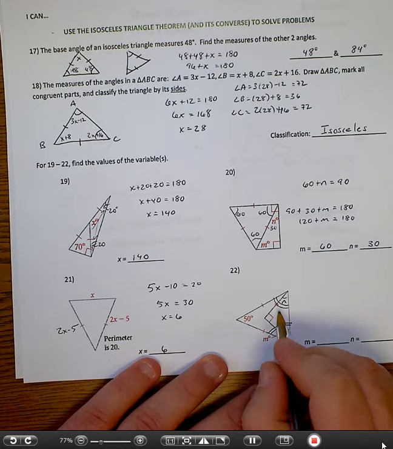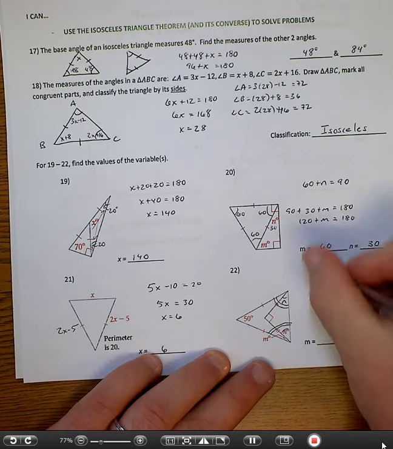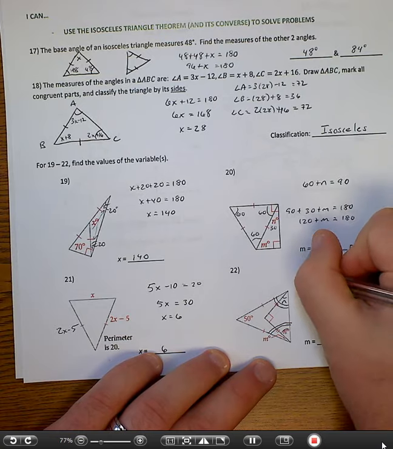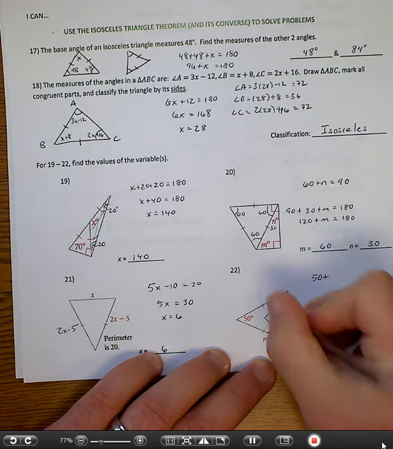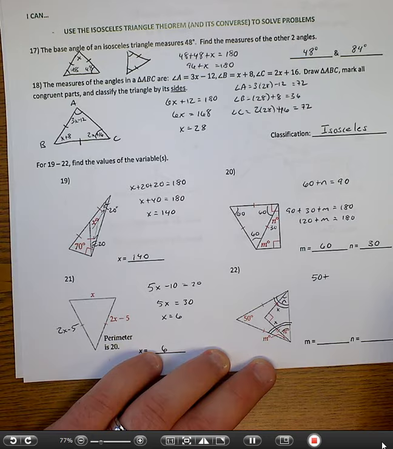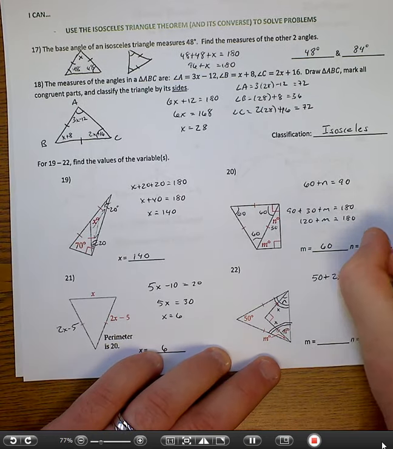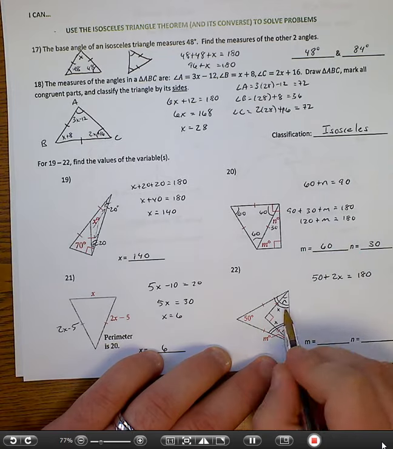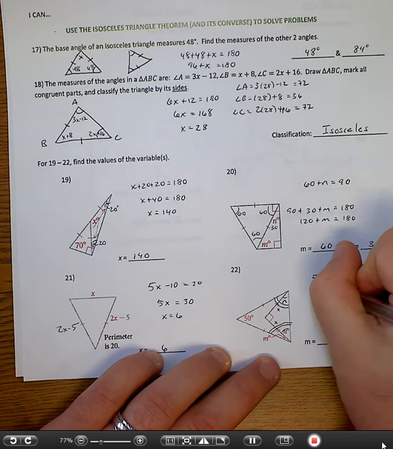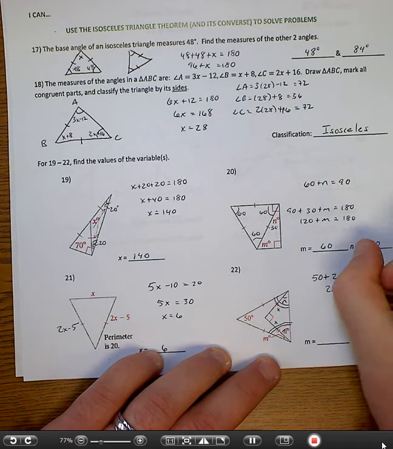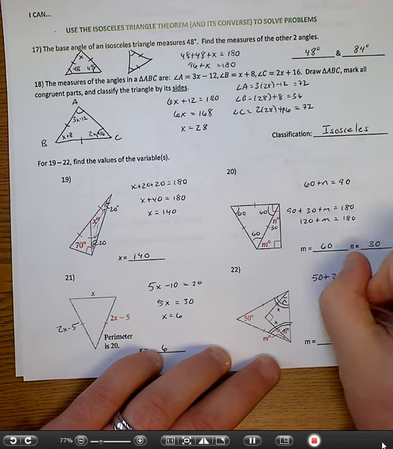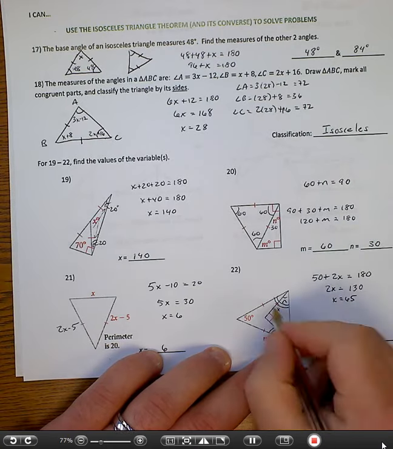If those two are congruent, then this is 50. So we'll say 50 plus, and I'll call these x, because x, I haven't used that variable yet. So 50 plus 2x equals 180. So that angle plus 50 equals 180. Subtract 50, I get 130, and that gives me x is 65. So that whole angle is 65.